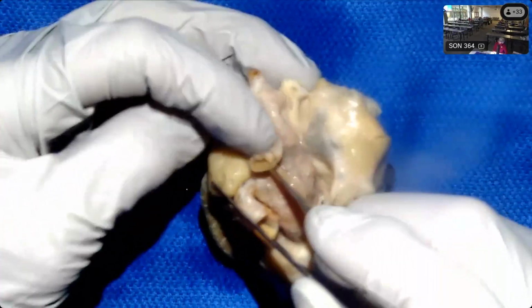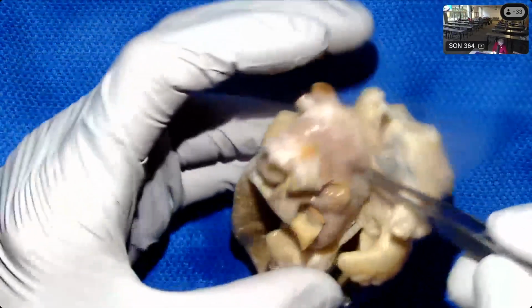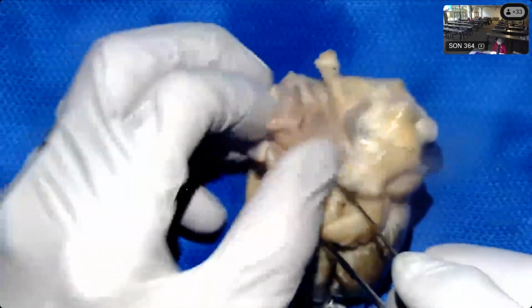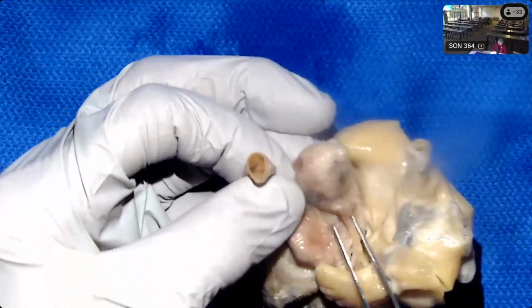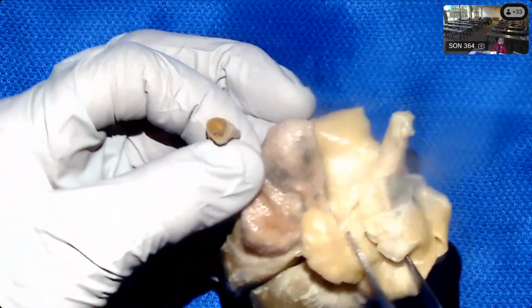And here you can see where is it? The left coronary artery, how high it arises from the ventricular mass.